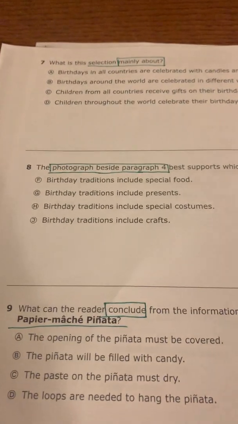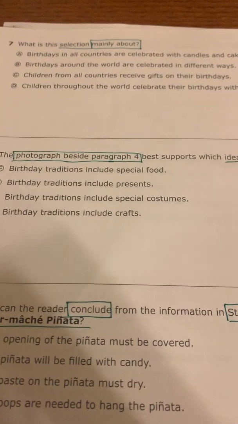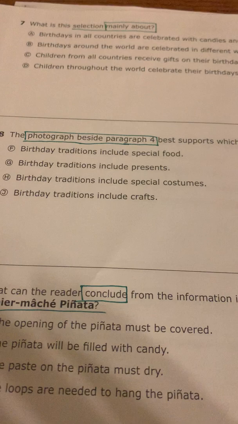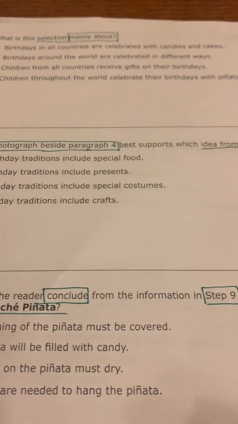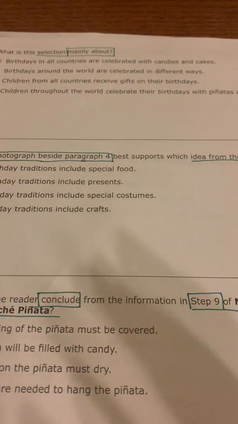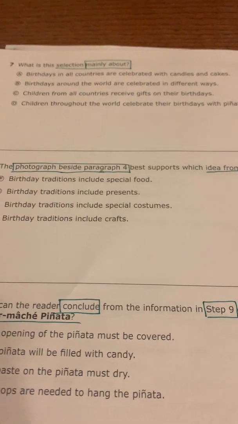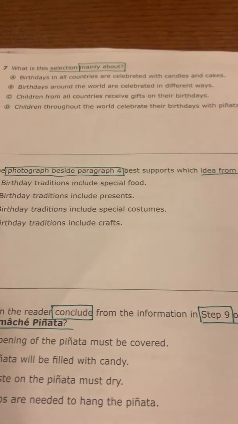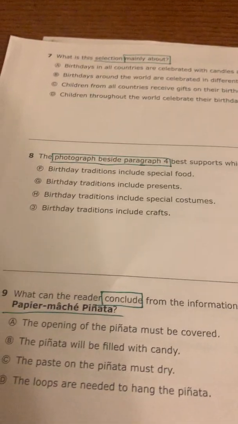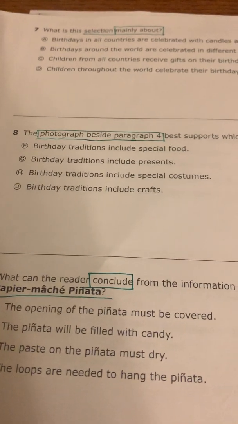Okay. So now I'm going to move on to question 7. I have, what is the selection mainly about? That's where you have to really look at the whole thing and find out, what are they mostly talking about the entire time? Again, I have to read the whole passage. I can't just go find that right now.